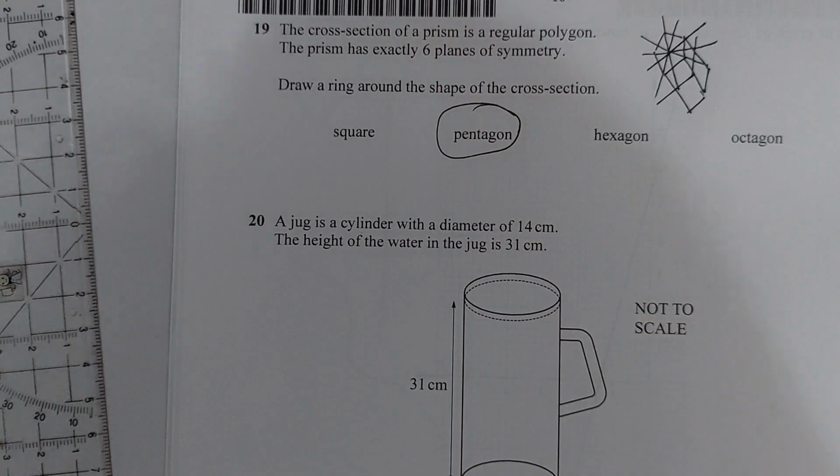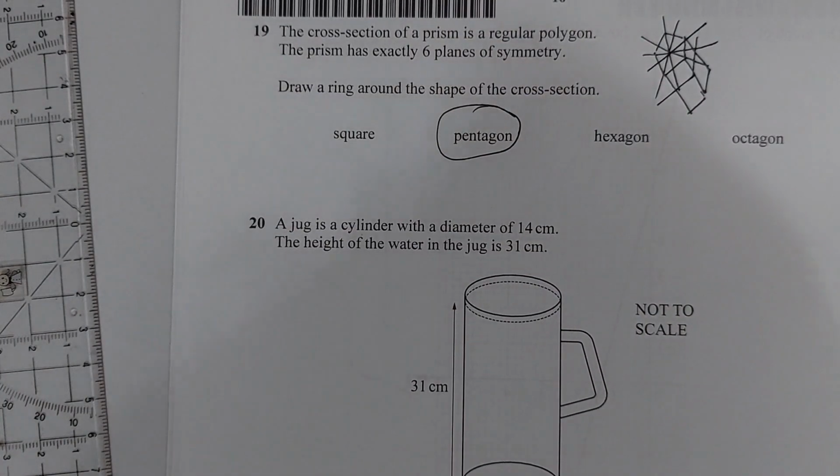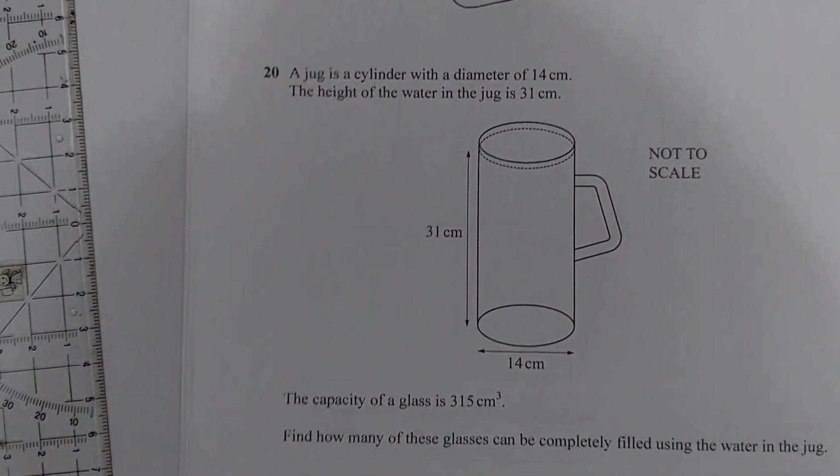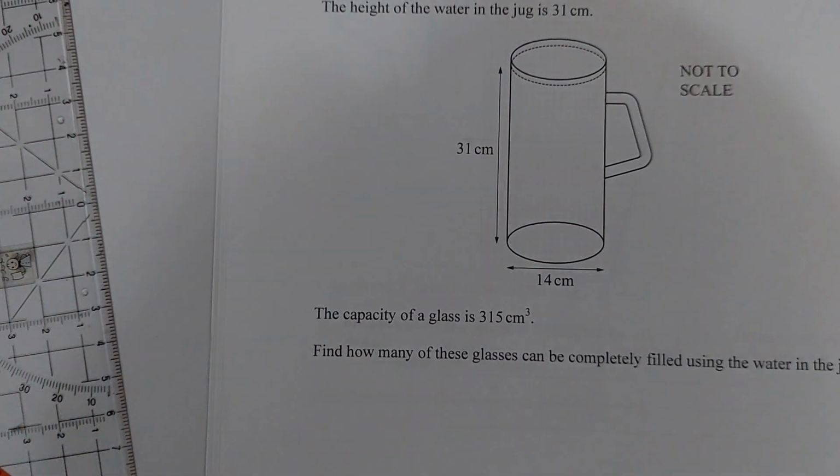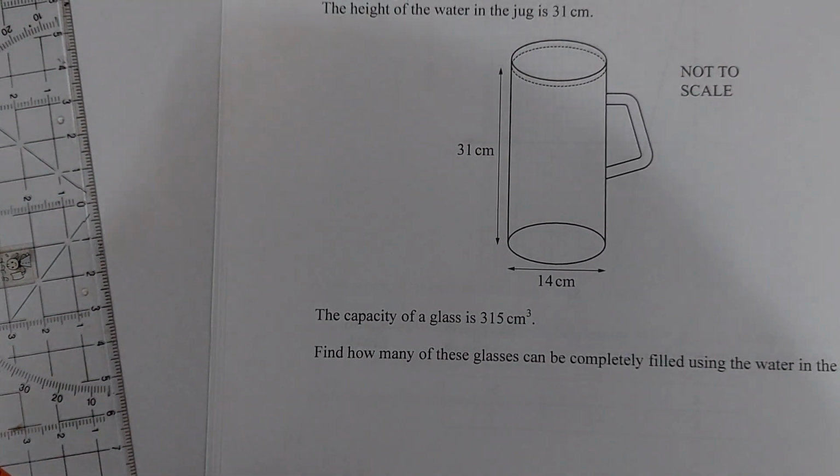Right? You slice the prism. So pentagon will be the answer. Okay? Okay, the next one. Maybe some of you have a problem with this one, so we will discuss this.